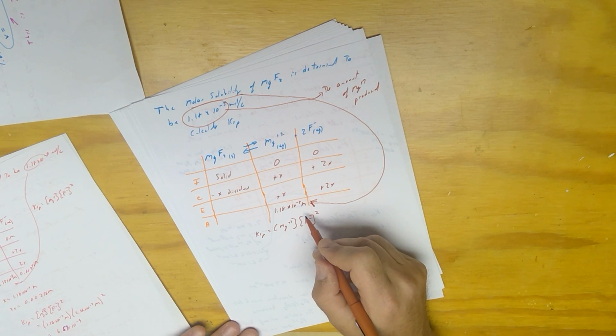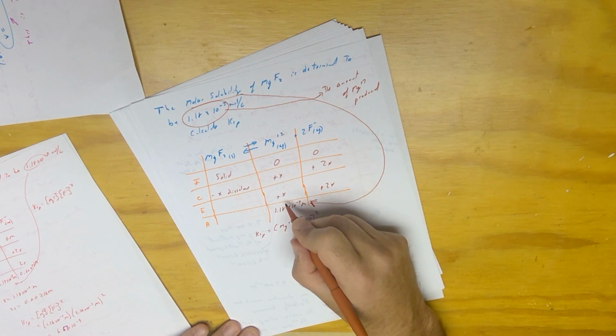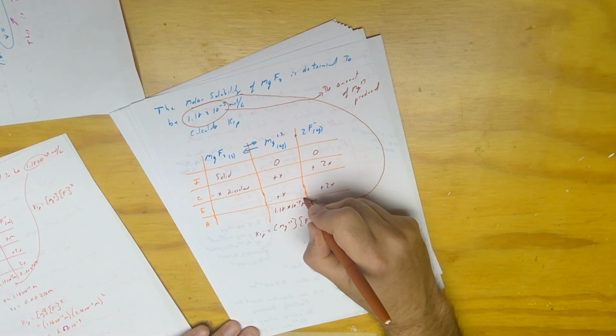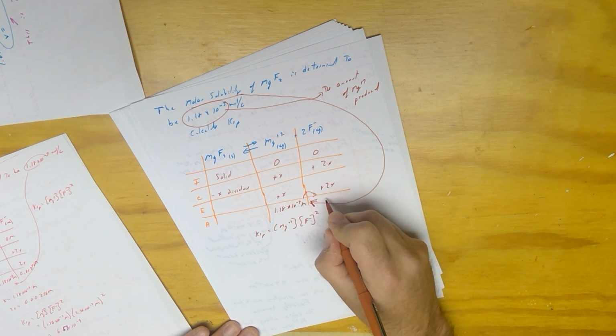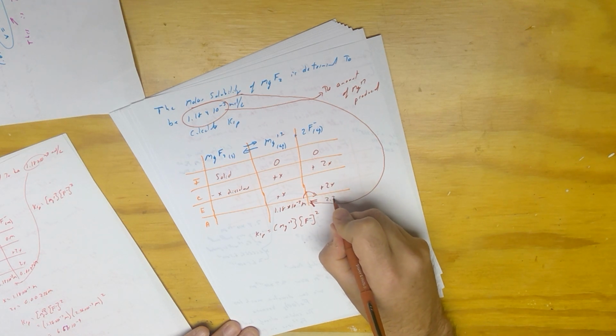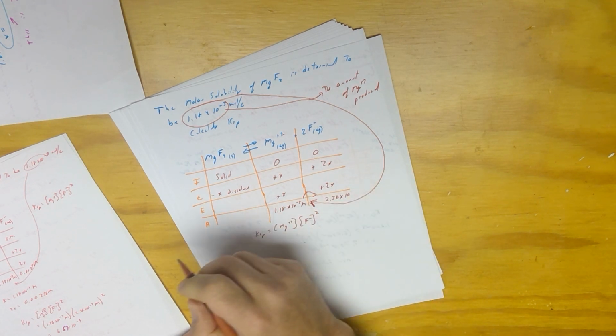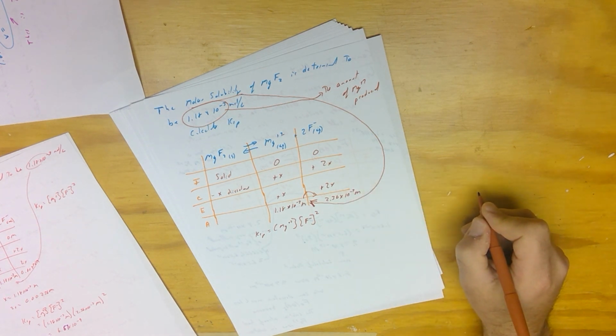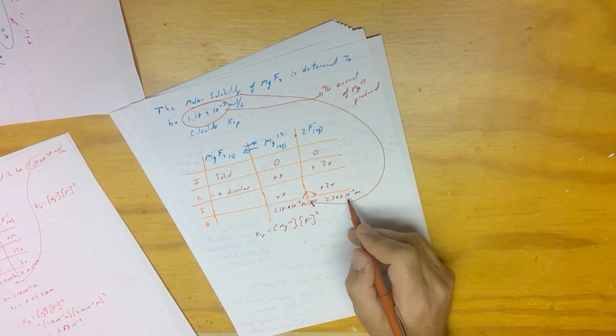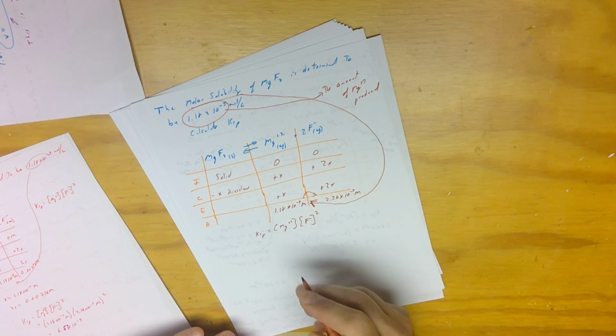So now that I know X, I can figure out this one because I can multiply it by 2. So this ends up being 2.36 times 10 to the minus 3 molar. Now that I know these two numbers, I can calculate KSP.